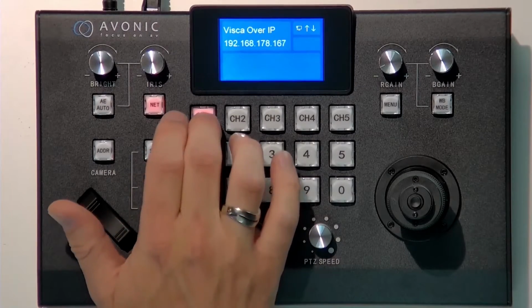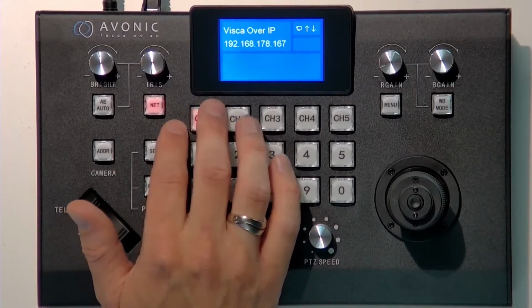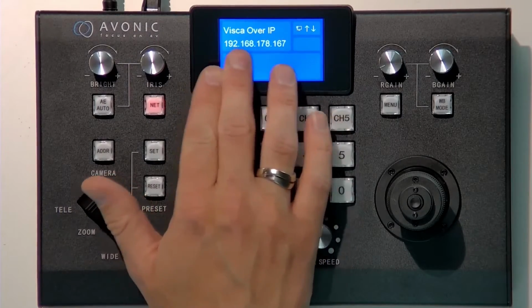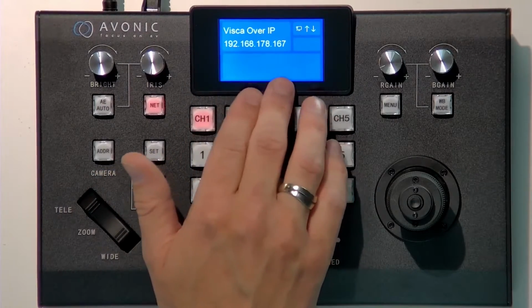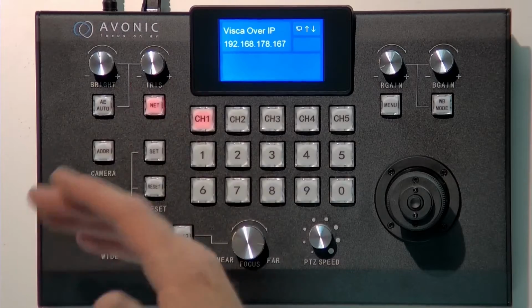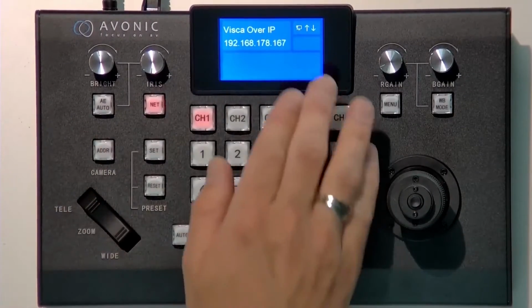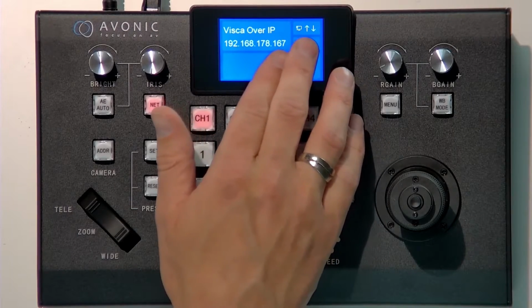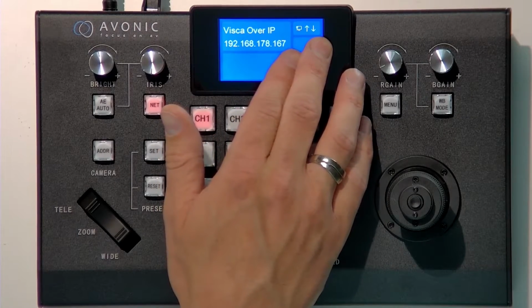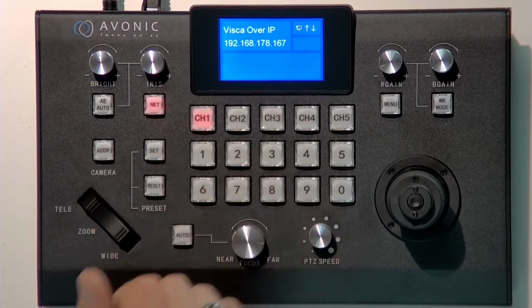So let's select channel number 1. There we go. Here you can see that the camera is actually connected. It quickly reads the status of the camera and it will let you know if it can't connect or anything. But this is basically, if you look up there, it's sending commands and it's receiving commands back from the camera, so your connection is healthy.